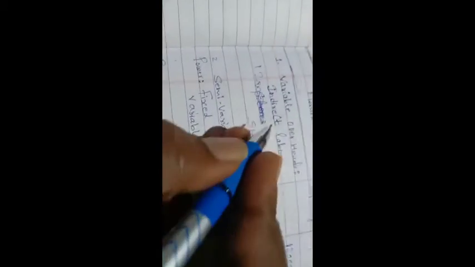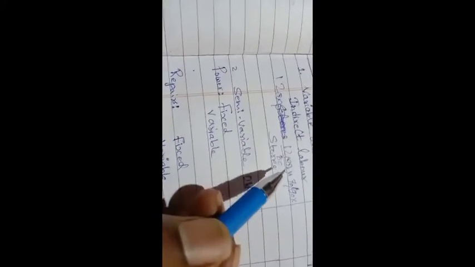So at 80% capacity, indirect labor is given 12,000. It is variable, so we cannot take the same amount. 12,000 into the percentage we require, 70% or 90%. 12,000 divided by 80, because it is given for 80%, into 70%.